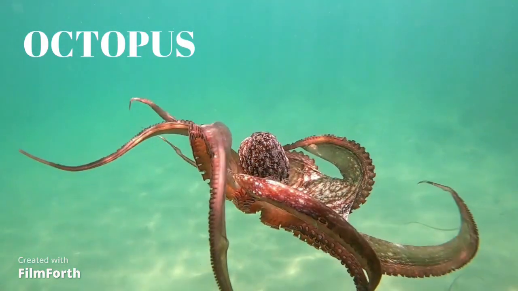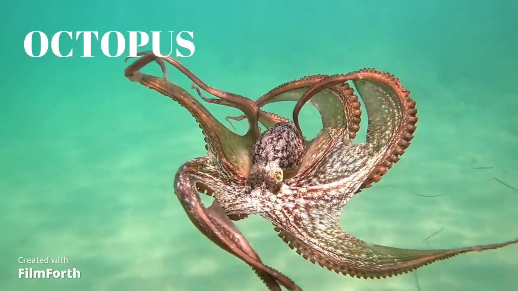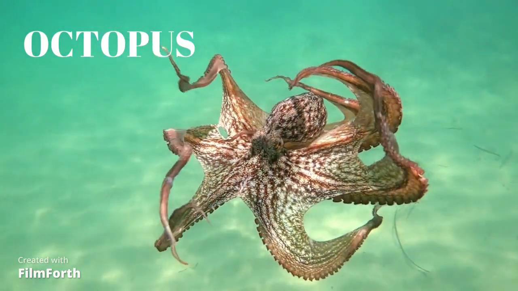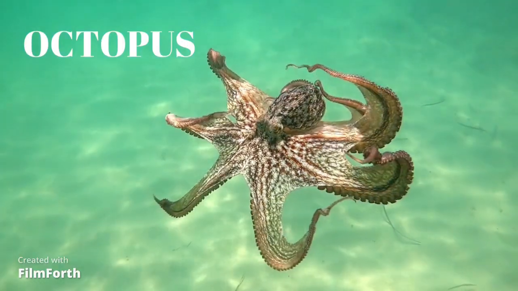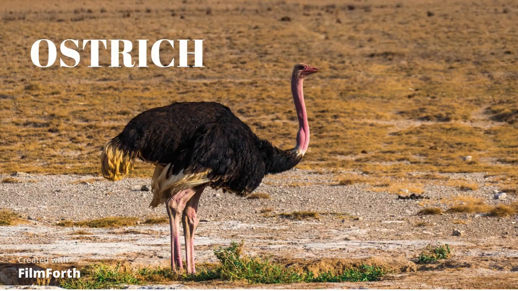Octopus. Octopus begins with the short O sound. Boys and girls, see if you can count how many legs or tentacles are on this octopus. Ostrich. Ostrich also begins with the short O sound. The ostrich is a big bird, but it cannot fly because it is too heavy.